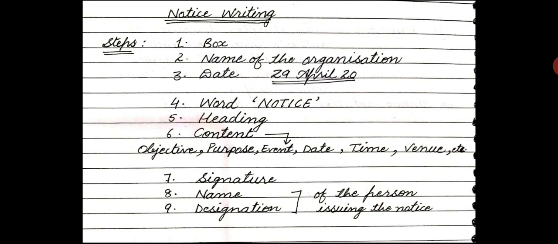Students, today we are going to discuss notice writing, that is, how to write a notice. Before that, we must know why we write a notice. See, students, a notice is a very short piece of writing, as you all know, and you are doing it from class 5th, 6th onwards. It is a very short piece of writing, and usually it is considered formal in style.